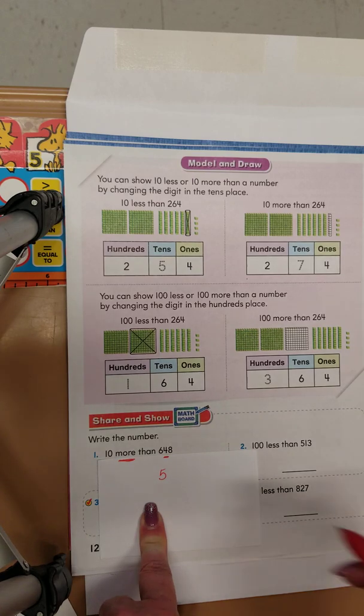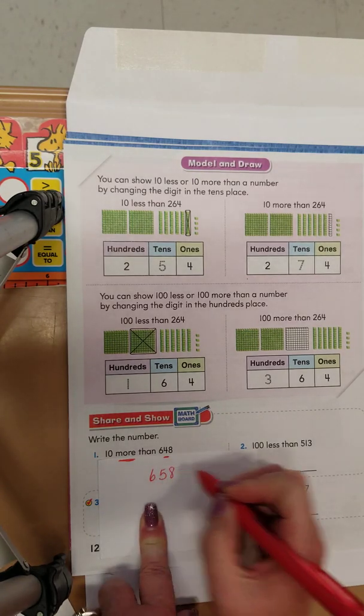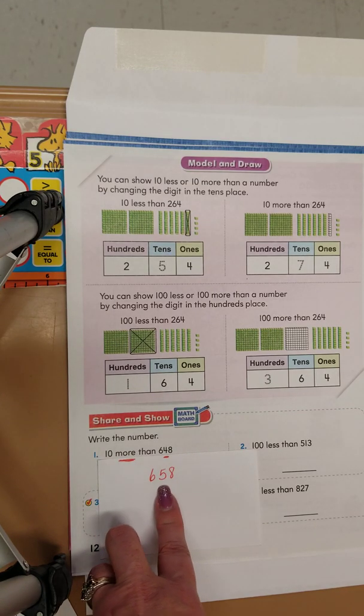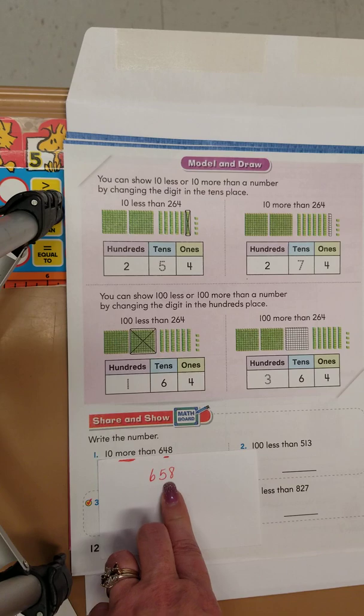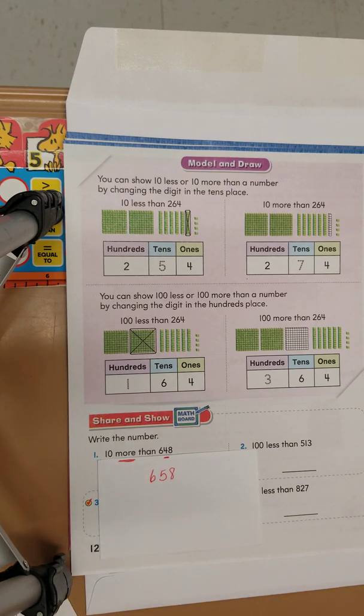Now here's the really cool thing. Our 6 stays the same. Our 8 stays the same. So 10 more than 648 is 658. The only number that changed is the number in the tens because it was 10 more.